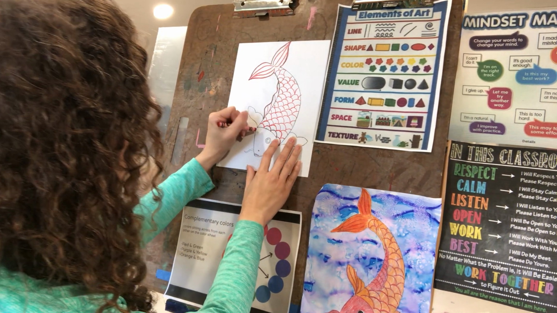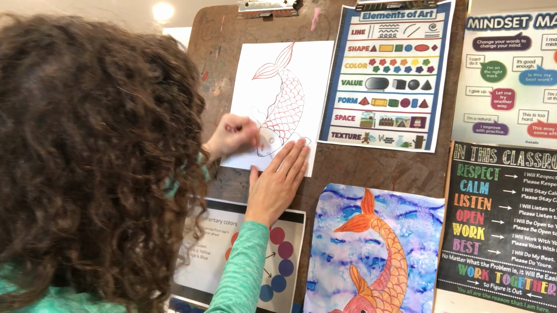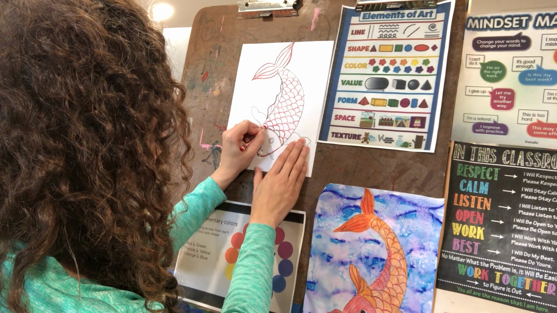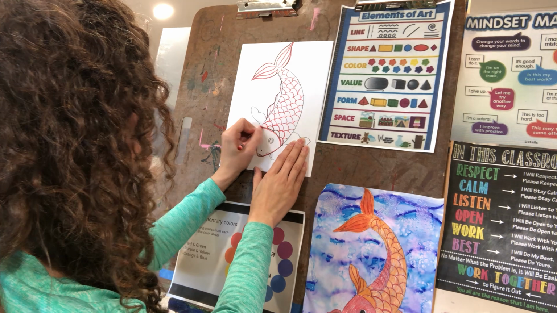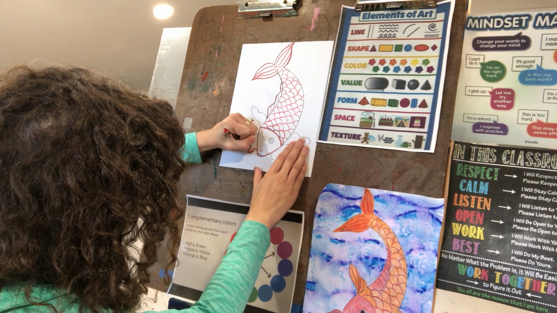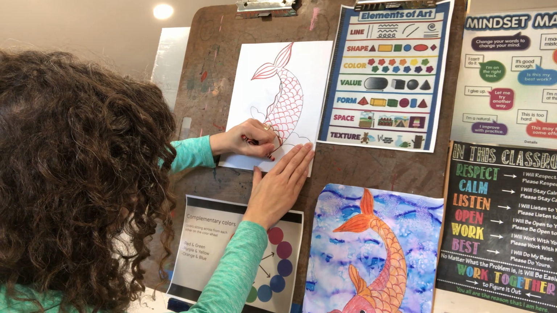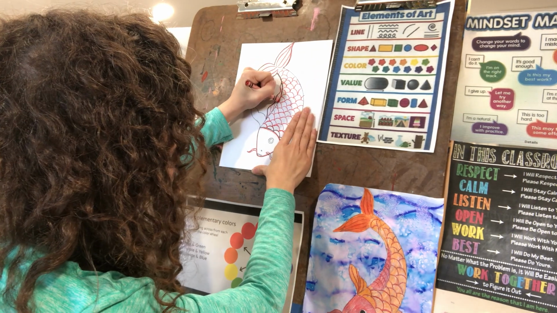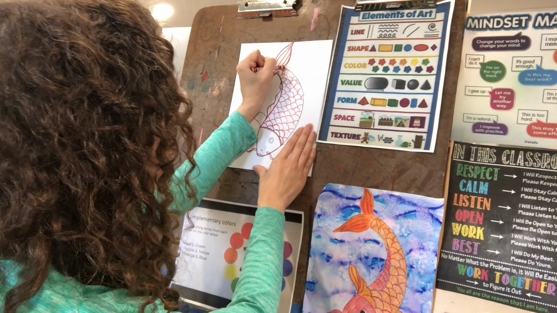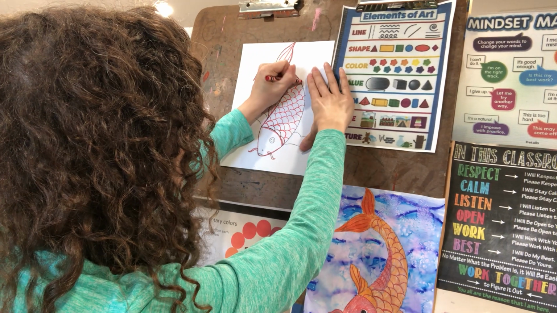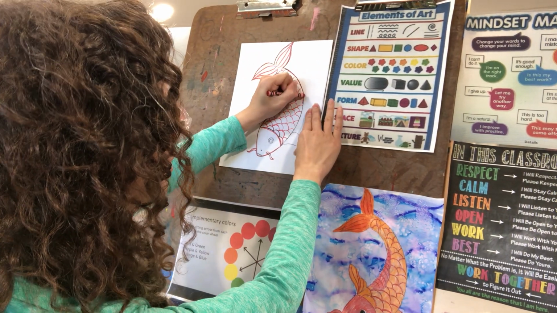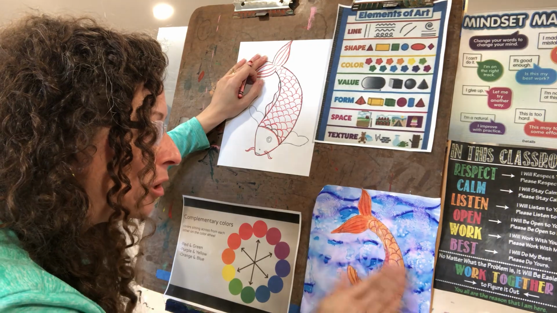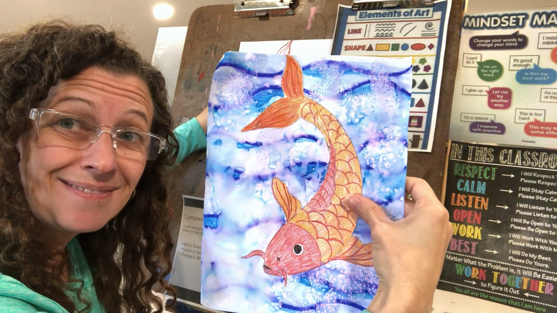Just a few. And now I can trace my whole fish if I like. I think I'm going to do that. I'm going to take all of my pencil lines and I'm going to trace. And if you'd like to do the same, you may. Okay. And I'm going to trace here. And I'm trying to press hard. I don't want to press so hard that my hand hurts, but I want to press hard enough that there is enough wax on my paper to create the resist.